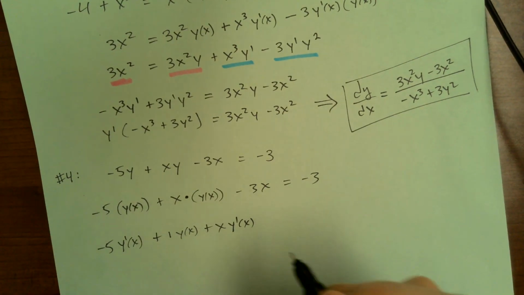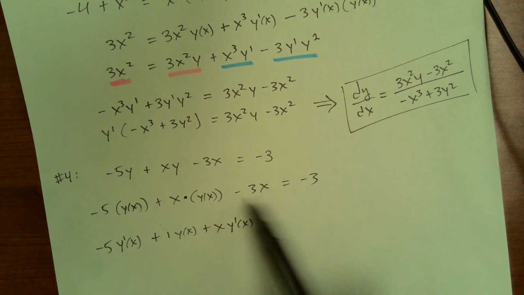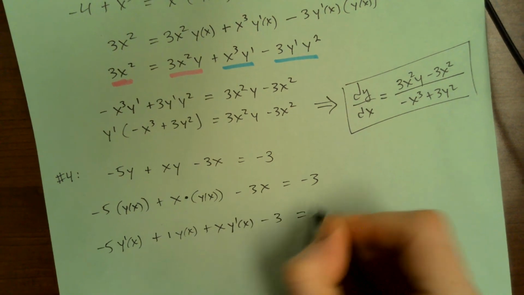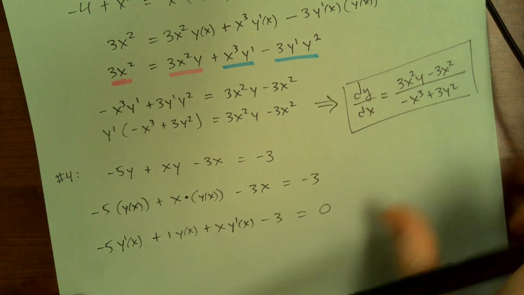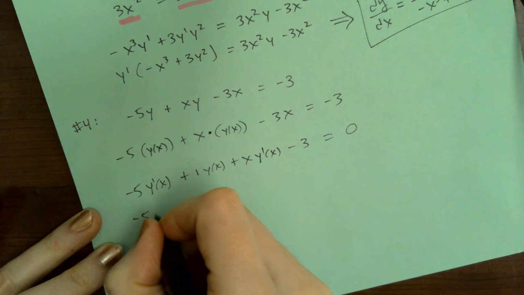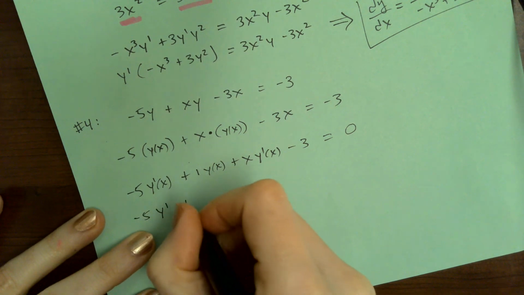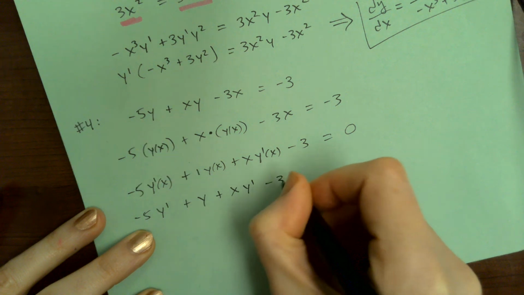So in this phase, guys, you're using product rule. Okay, this is a normal derivative, so -3 equals, derivative of a constant is 0. Okay, now let me drop the function notation. So this is -5 y prime plus y plus x y prime.